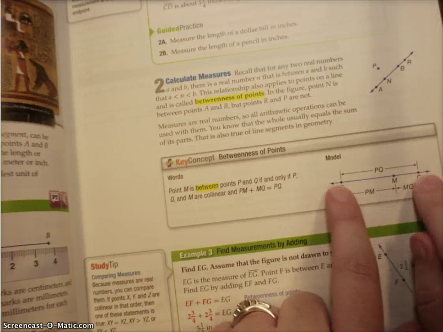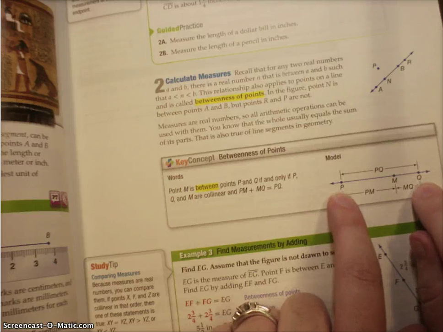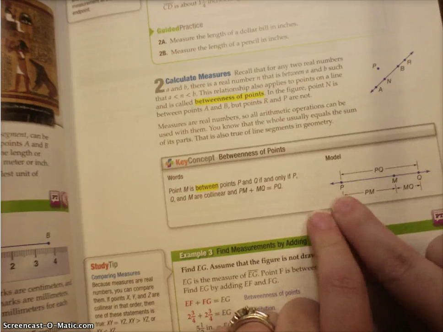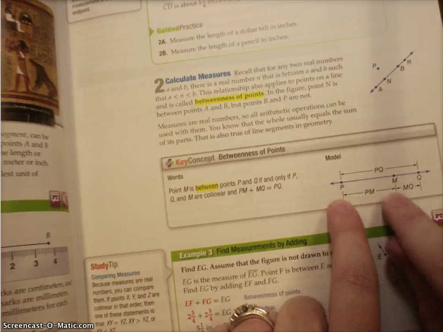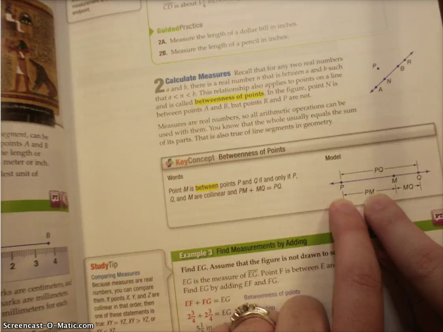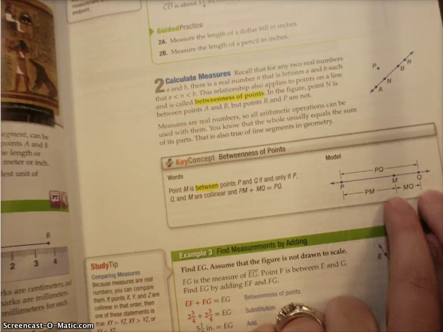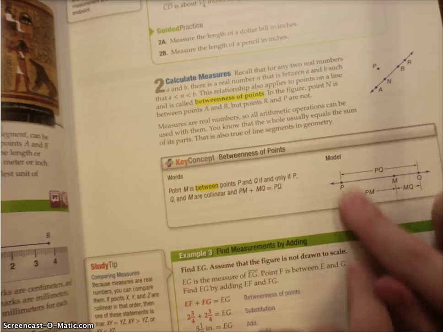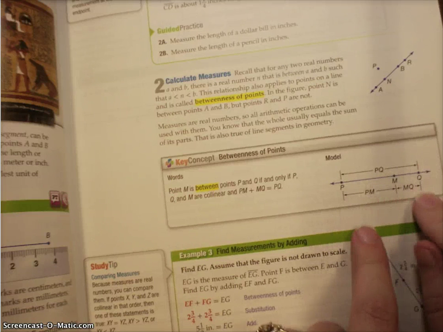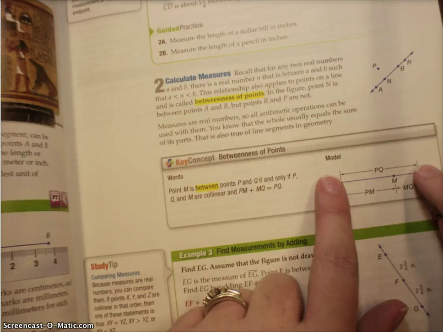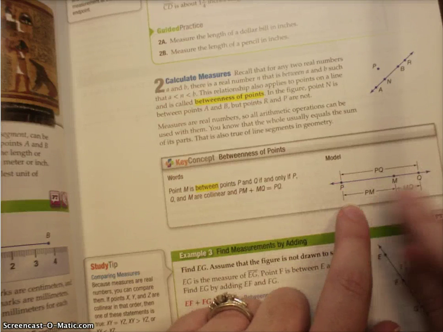So this entire line we would call PQ. This part of the line from P to M we call line PM. And from M to Q we call line MQ. Okay? So make sure that you know which parts you're looking for. So the whole line can be found by adding the distance of PM and MQ.